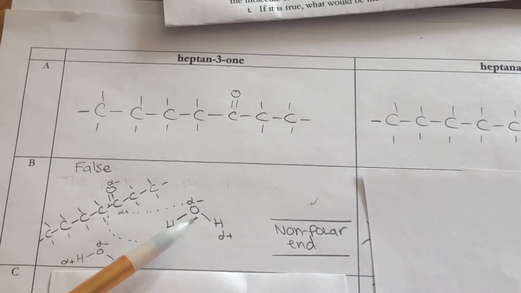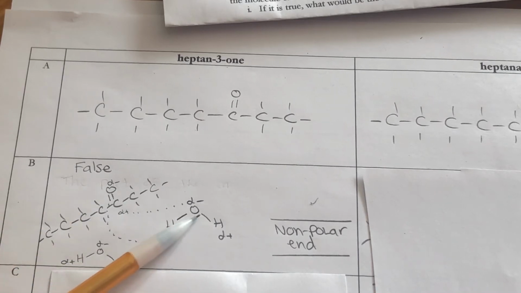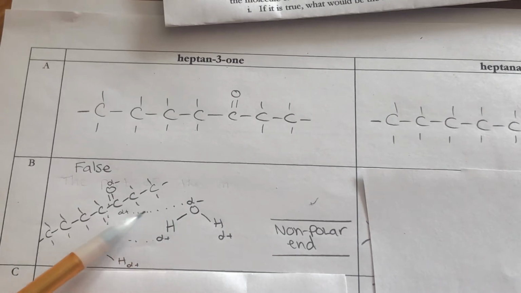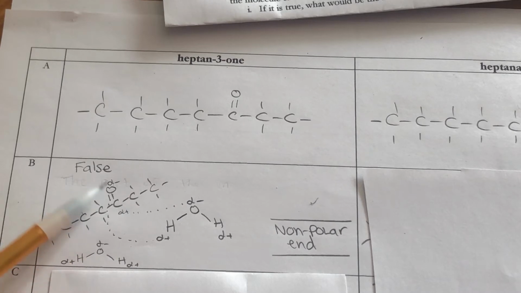So it would try to interact with this molecule, but in this case it can only slightly interact at the carbonyl, because remembering that this carbonyl oxygen is going to be significantly more electronegative than this carbon, so it's going to pull on those electrons more.